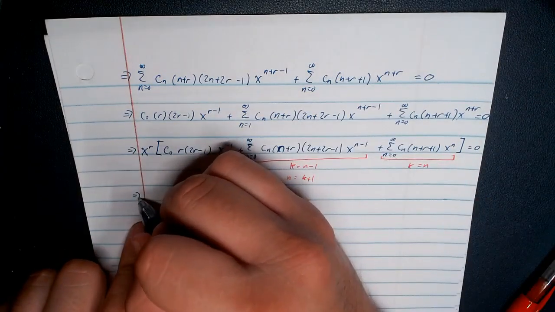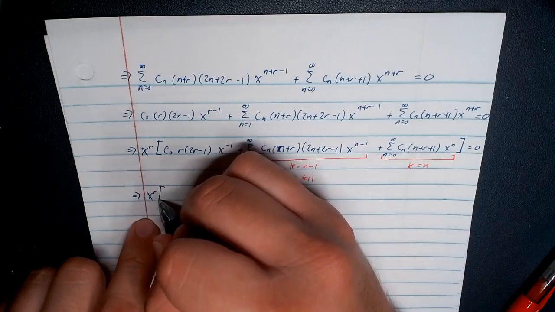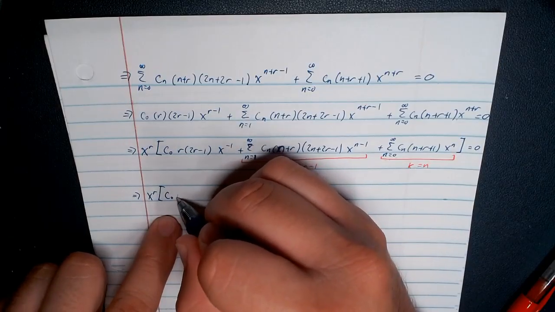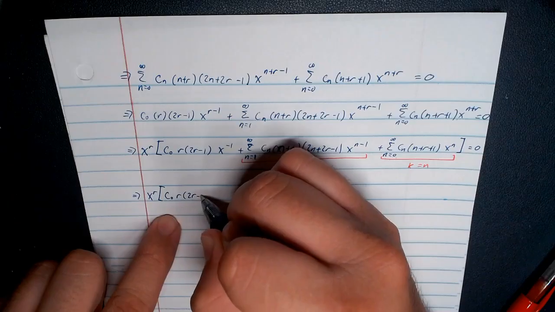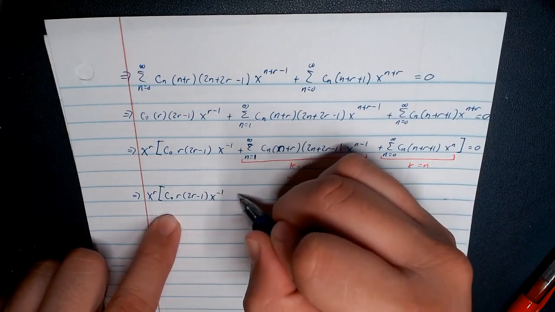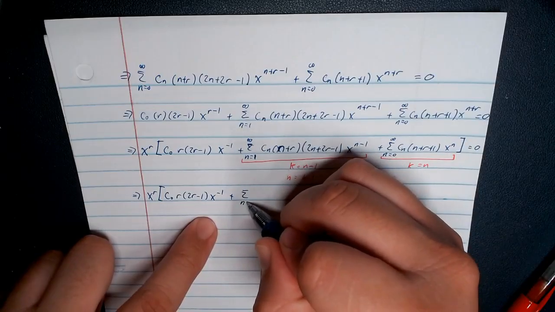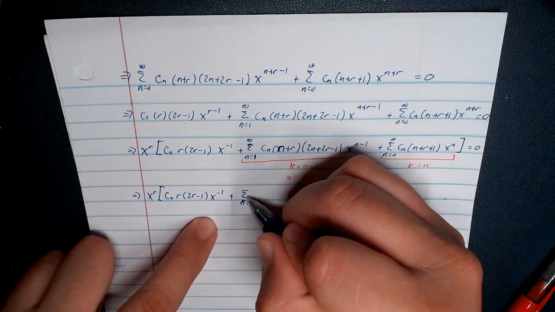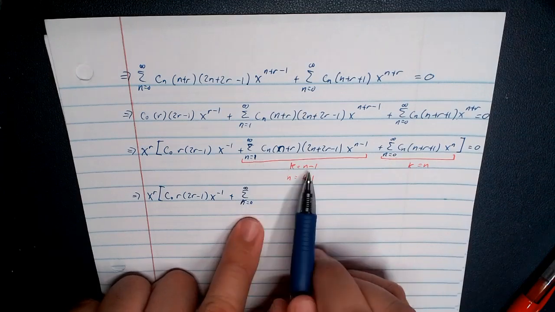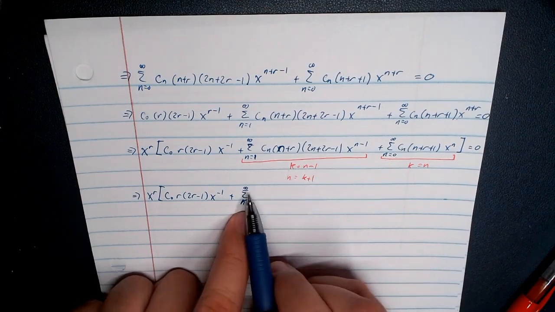So that's going to give me x to the power r times c sub 0 times r times 2r minus 1 x to the minus first, plus the sum as k goes from 0 to infinity, because if n is equal to 1, 1 minus 1 would be k is equal to 0.